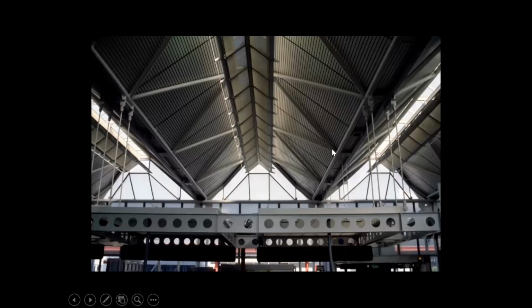And so the folded plates probably span 30 to 40 meters across this airport foyer space. And you can see the trusses here. And so they just lean against each other, creating the folds and therefore the folded plate description. So this is an excellent lightweight example of a folded plate.